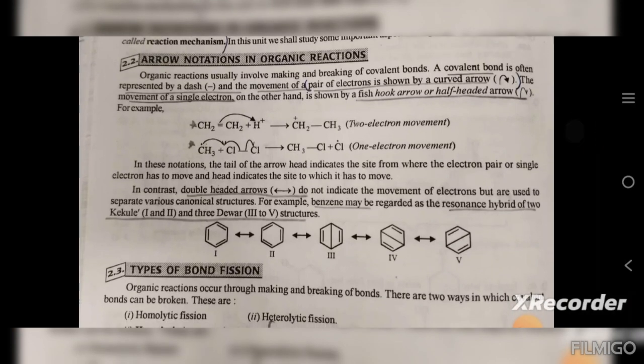Arrow notations in organic reactions. Organic reactions usually involve making and breaking of covalent bonds. A covalent bond is often represented by a dash, and the movement of a pair of electrons is shown by a curved arrow. The movement of a single electron, on the other hand, is shown by a fish hook arrow or half-headed arrow. For example, you can see this.